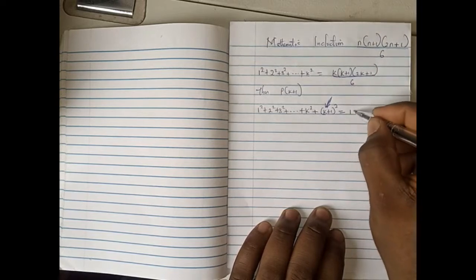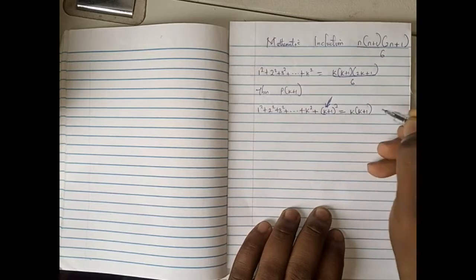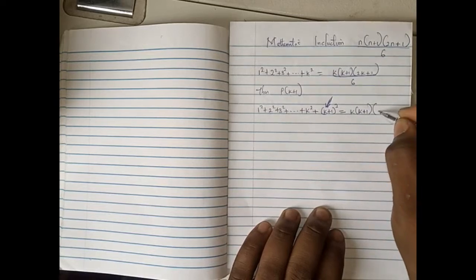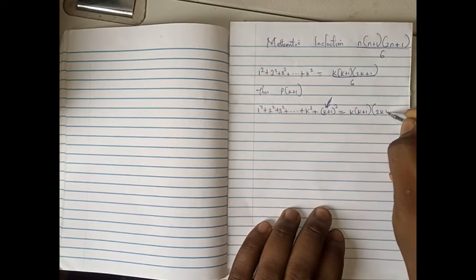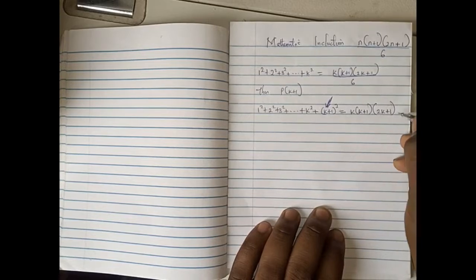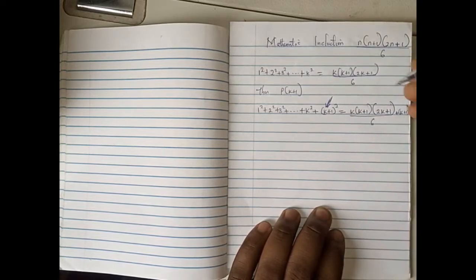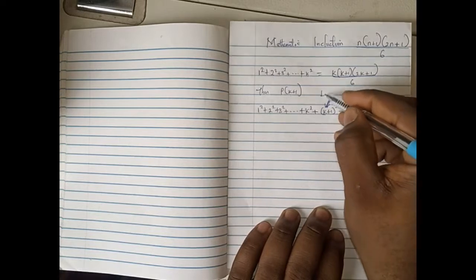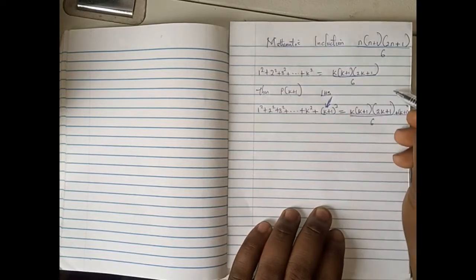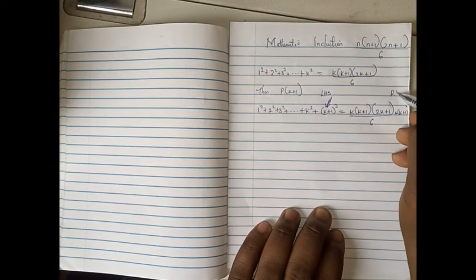So we have k into k plus 1, then 2k plus 1, and plus k plus 1 squared, all over 6. Remember, we added this to the left hand side, we added it to the right hand side.